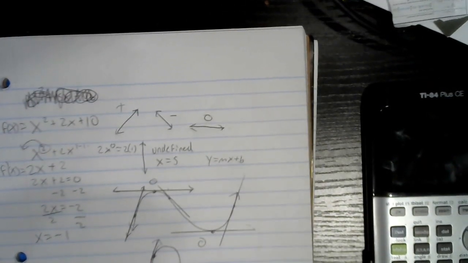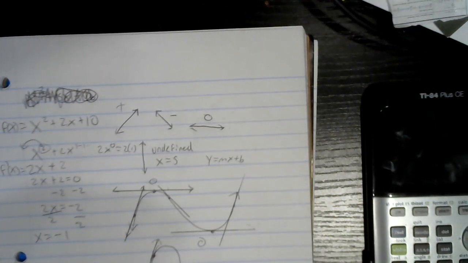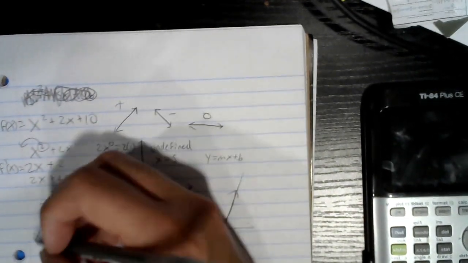Okay, so now we're almost done. The maximum or minimum value lives on x equals negative 1, meaning that when we plug in negative 1 into our original function, it's going to produce our maximum or minimum. So now let's do that. Negative 1 squared is 1, because a negative times a negative gives you a positive. 2 times negative 1 is negative 2. And then just plus 10. Because there's no x there, we don't have to multiply anything. So now 1 minus 2 is going to be negative 1. Negative 1 plus 10 is 9.